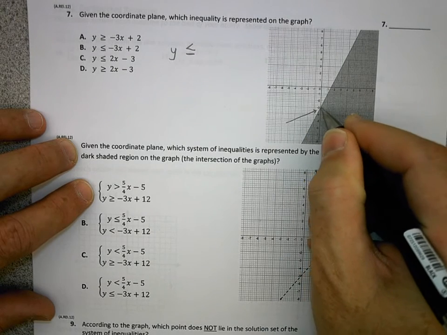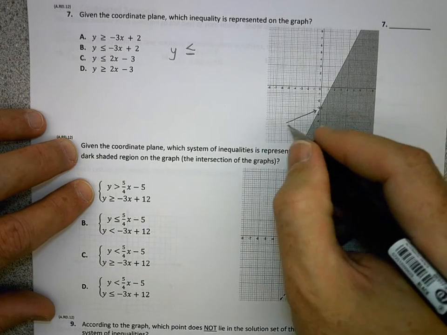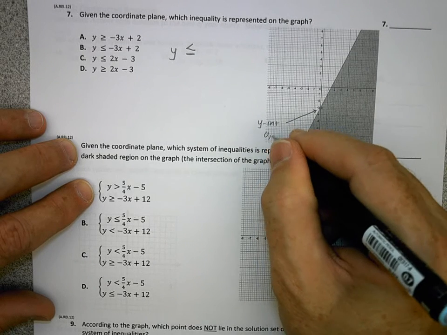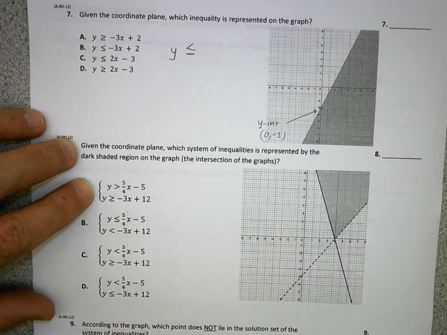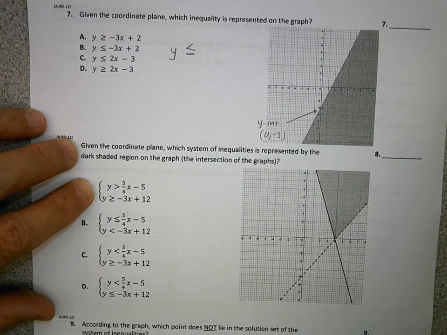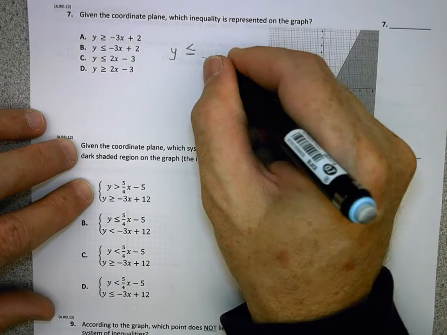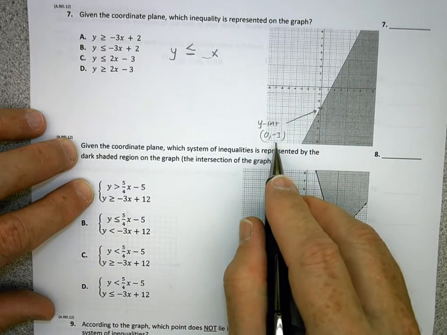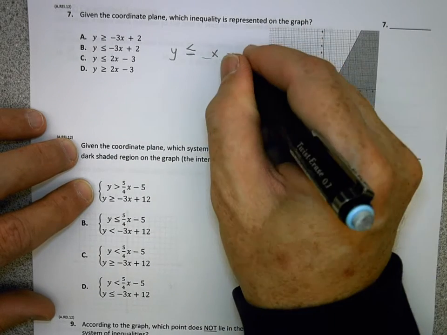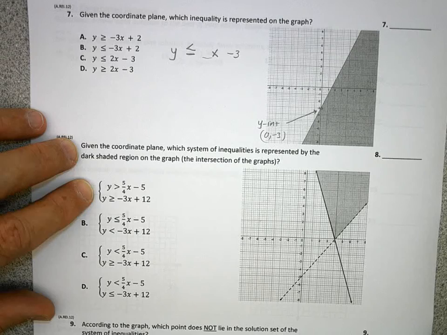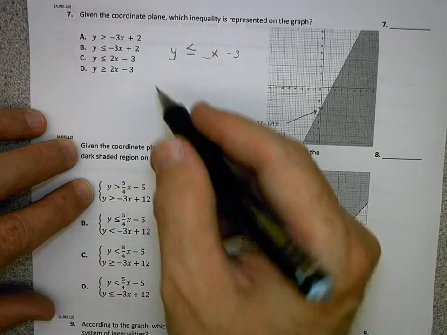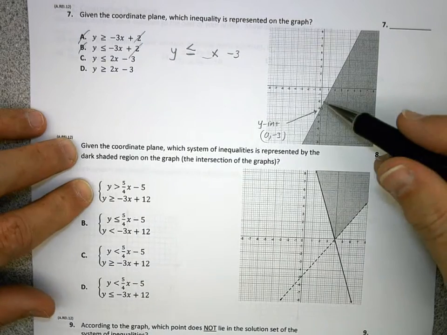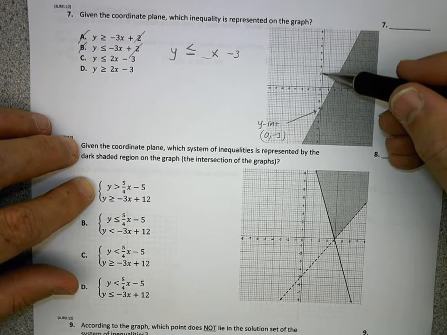It crosses the y-intercept right here at the point (0, -3). Okay? So that tells me that I'm going to have something x plus b, and my b in this case is negative 3, so it's going to be minus 3. By the way, at this point, I can immediately see these two are wrong, because they gave us a y-intercept of 2, which would be up here.